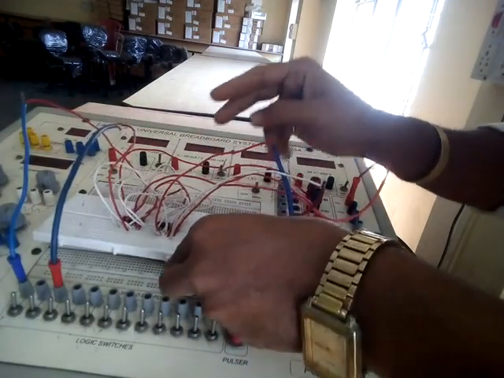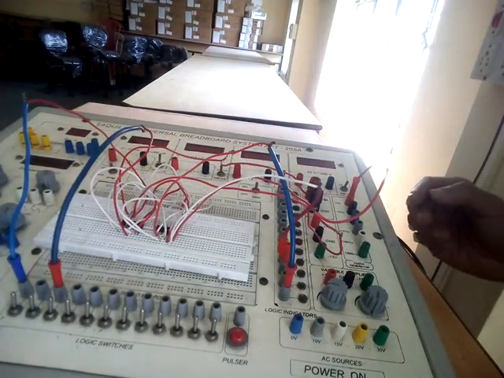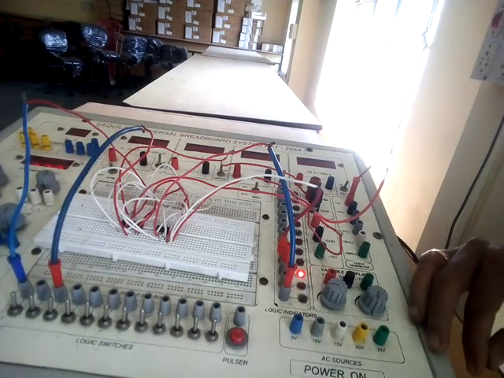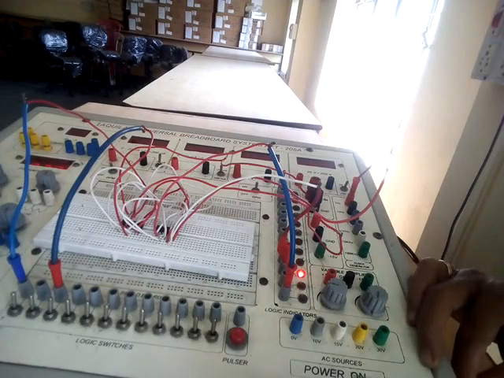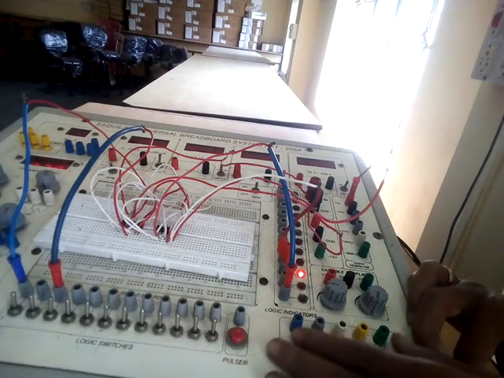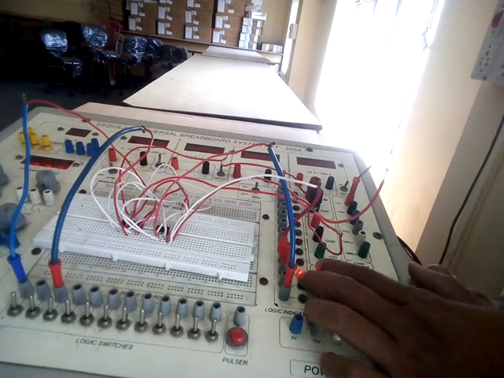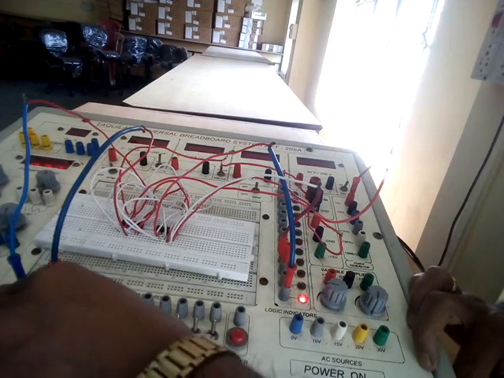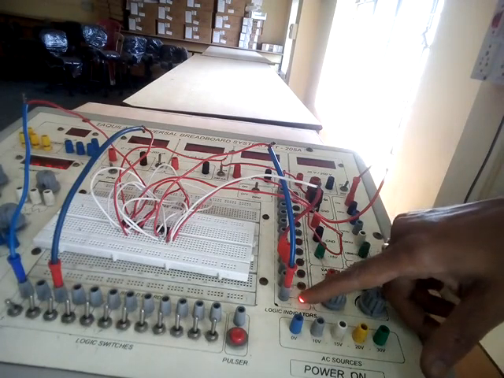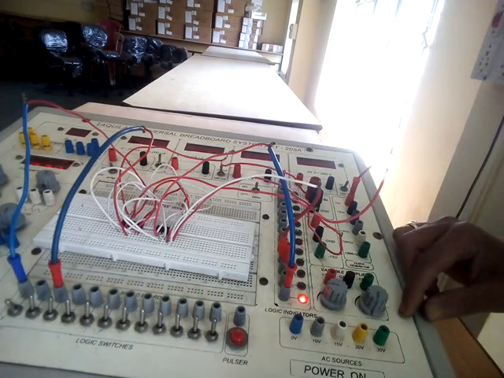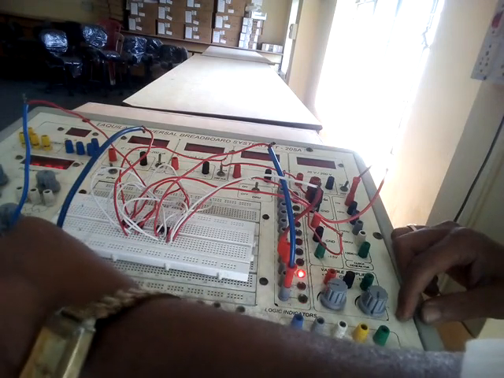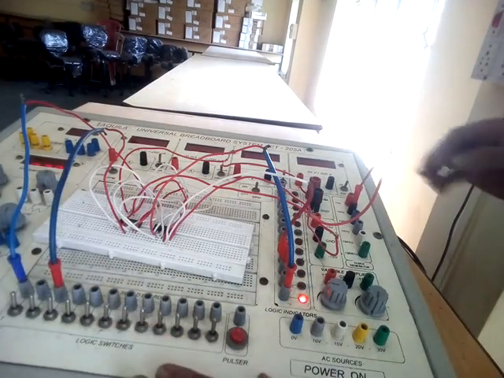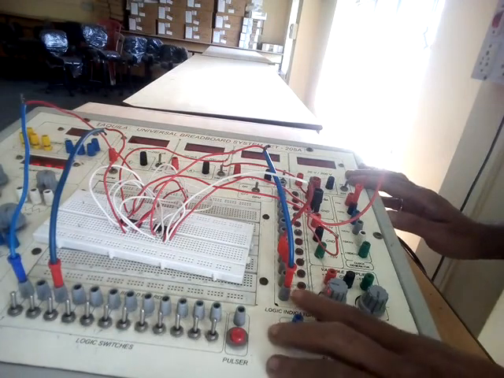Now we check as per the truth table. So first we switch on the kit. For 0 condition, it is shown firstly, and that is Q bar is glowing. So we give J is high. You can see the Q is high. Now if we give 0, there will be no change. For 0 condition, there is no change, that is Q is high.